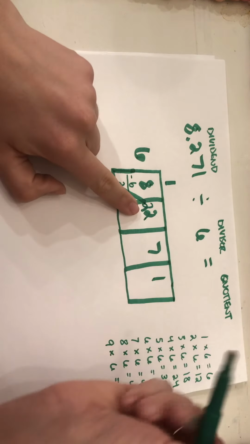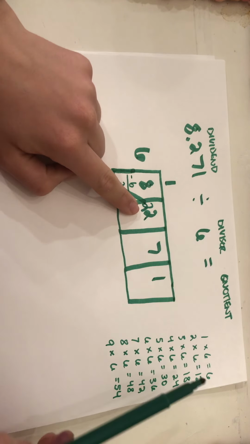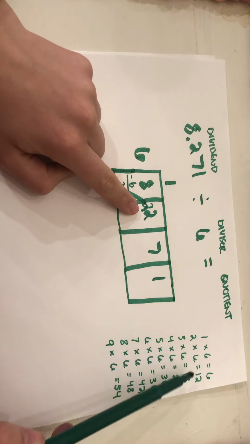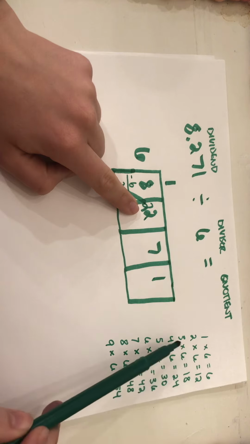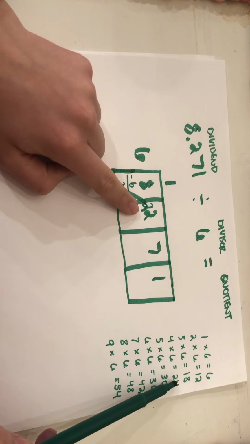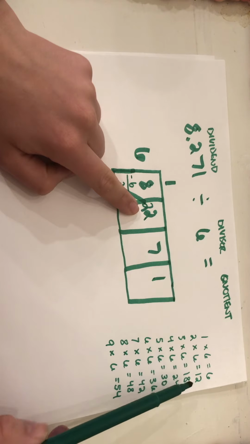So looking at our fact families, how many times does 6 go into 22? Well, let's look. We already said that 2 times 6 is 12. 3 times 6 is 18. Oh, we're getting close. Let's check the next one to make sure we're right. 4 times 6 is 24. Yep, that's too far, so we're going to go back to 3 times 6 equals 18.